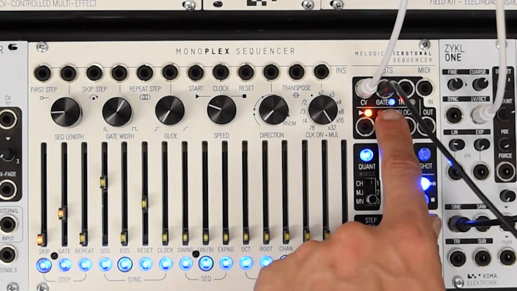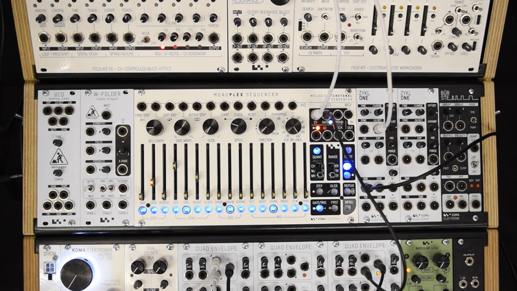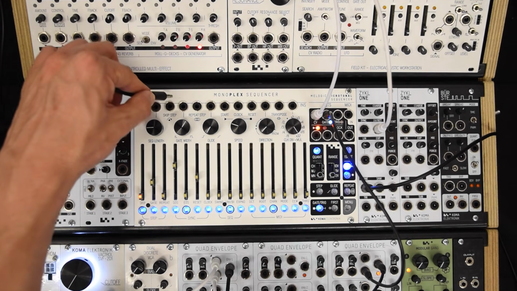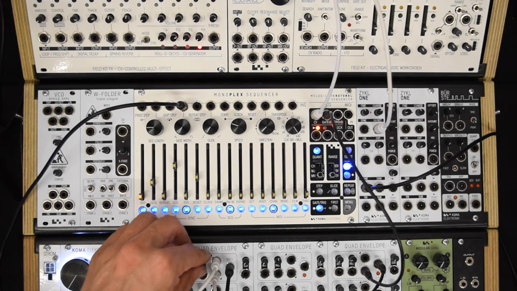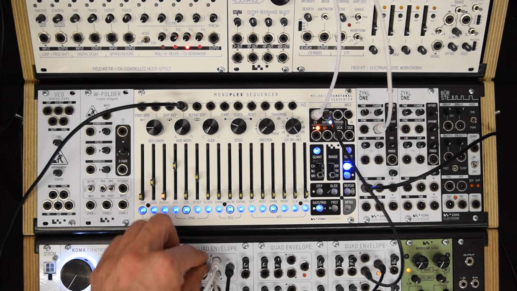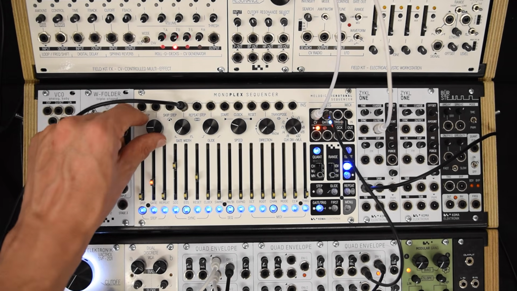So you can see on this output over here that however long the gate is, you have visual feedback on the LED over there. With an LFO, we can change the gate length. With this, you can hear how we can change the rhythmic behavior of the sequence.